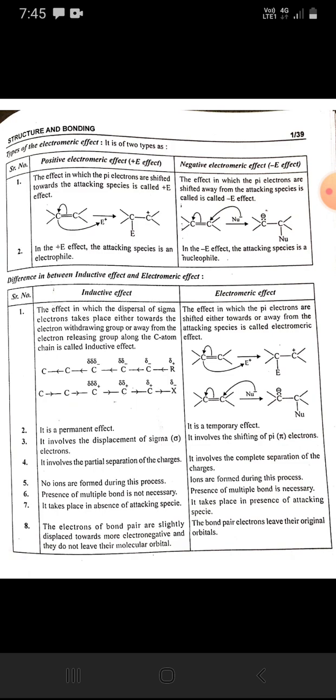Electromagnetic effect: the effect in which the pi electrons are shifted either toward or away from the attacking species is called the electromagnetic effect. It is a temporary effect. It involves the shifting of pi electrons. It involves the complete separation of the charges. Ions are formed during this process.